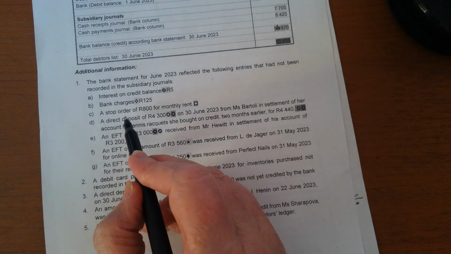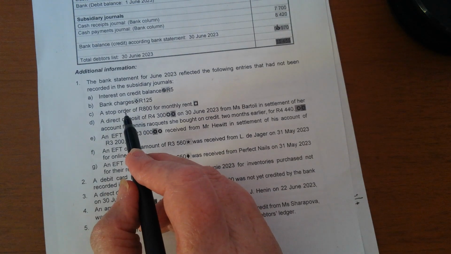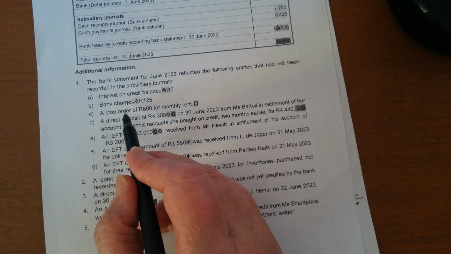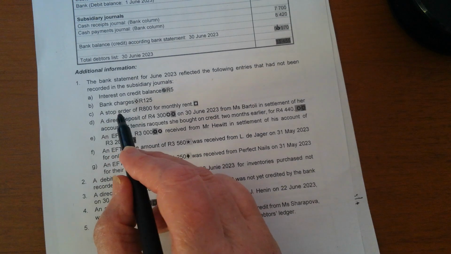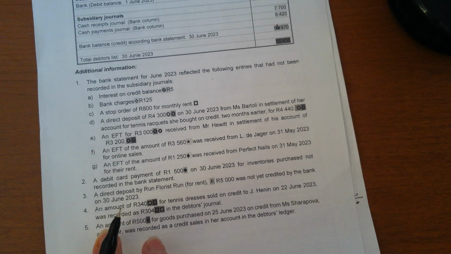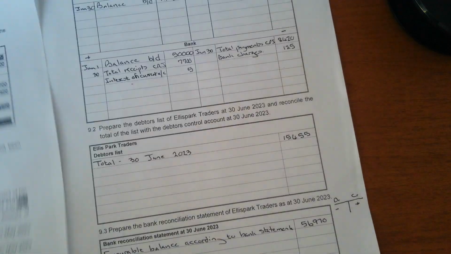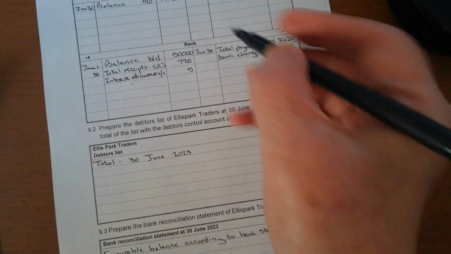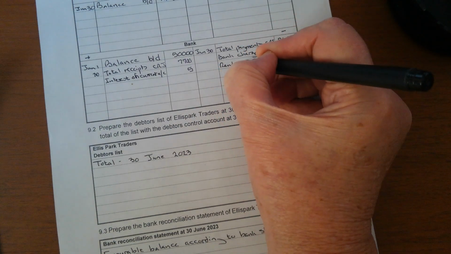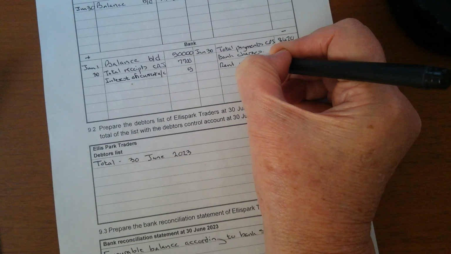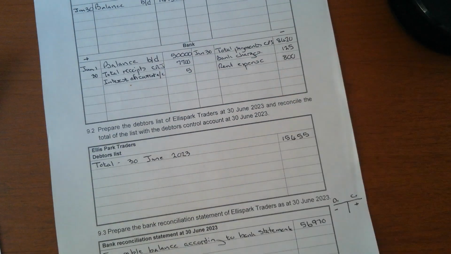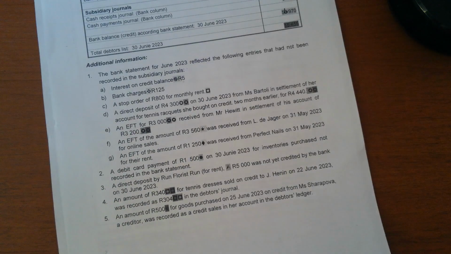Now, a stop order is also a payment out of my bank account, so it's basically the same principle as an EFT, except that I tell the bank that they must pay over this amount every month. I sign a document at the bank. So that means we will show here that we paid money, and I will debit rent expense with the 800 Rand, and the bank decreased with 800.